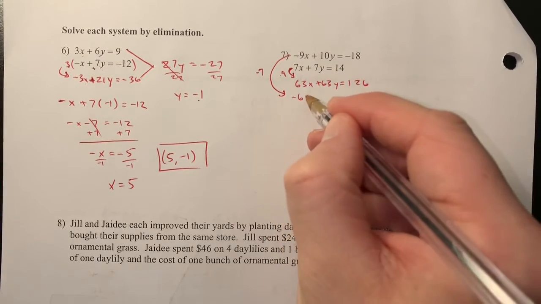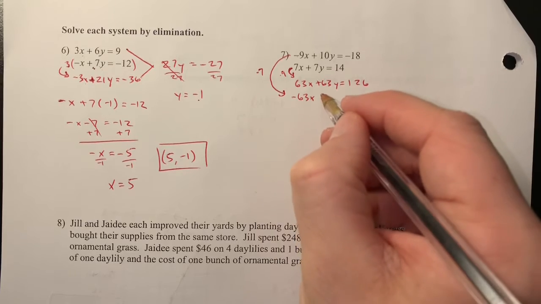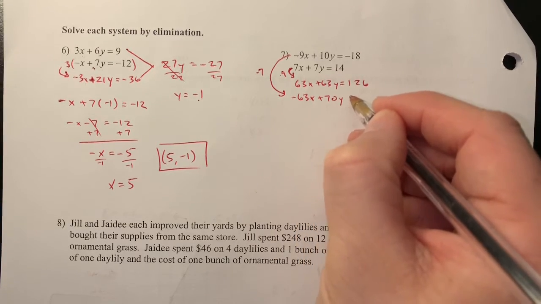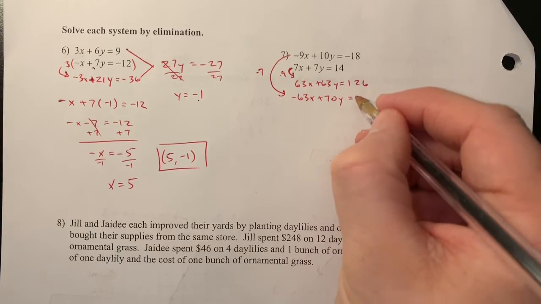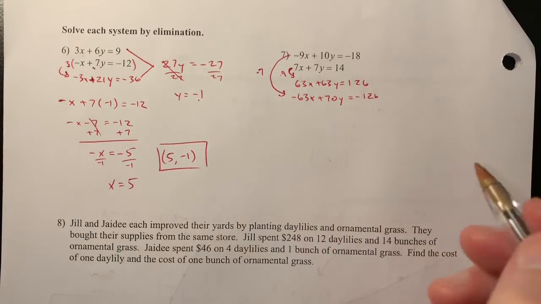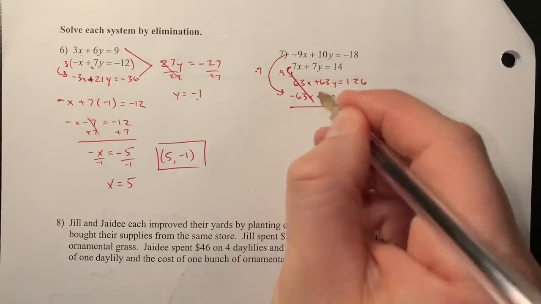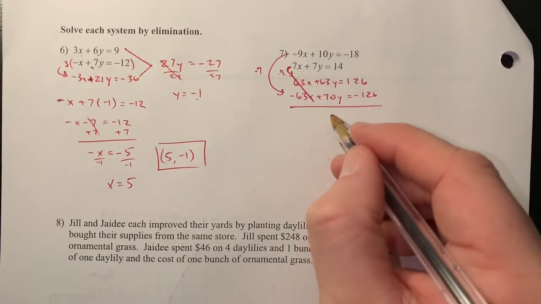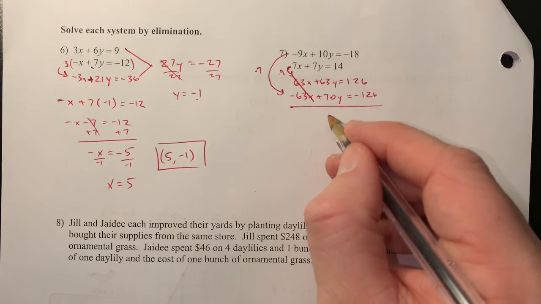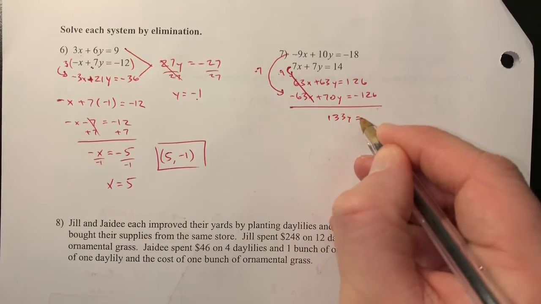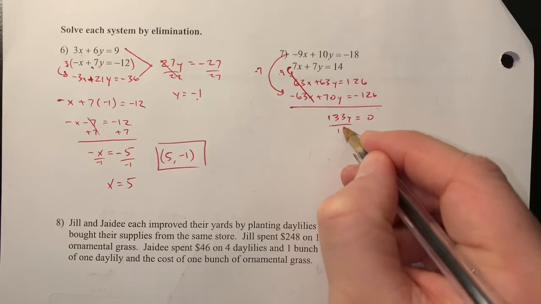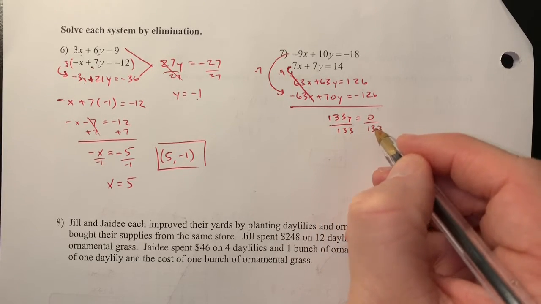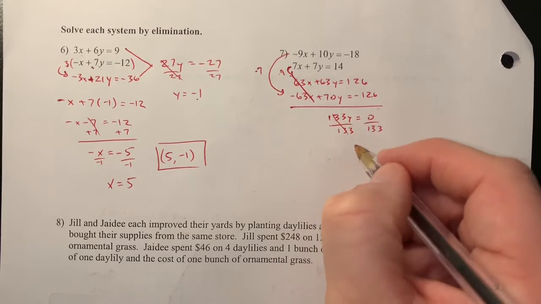So I'll get negative 63x plus 70y equals negative 126. My x's will cancel. 63y plus 70y is 133y. And that equals 0. And when I divide by 133, 0 on top, a number on bottom other than 0 is going to be 0.